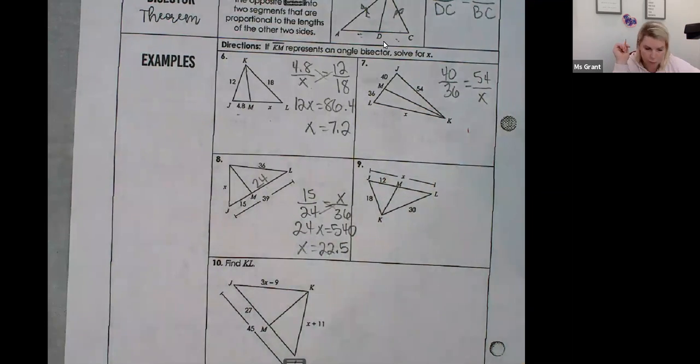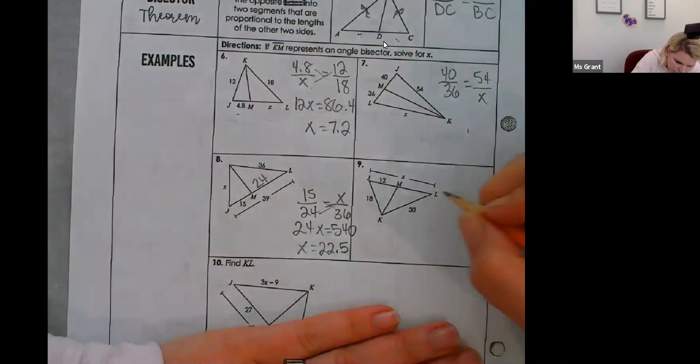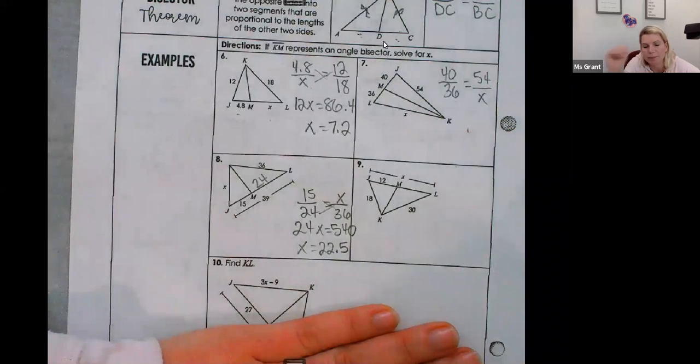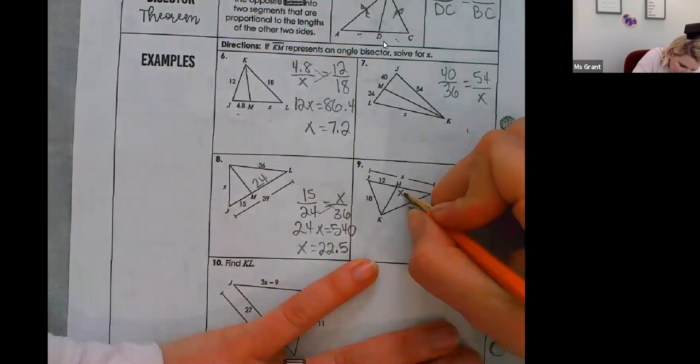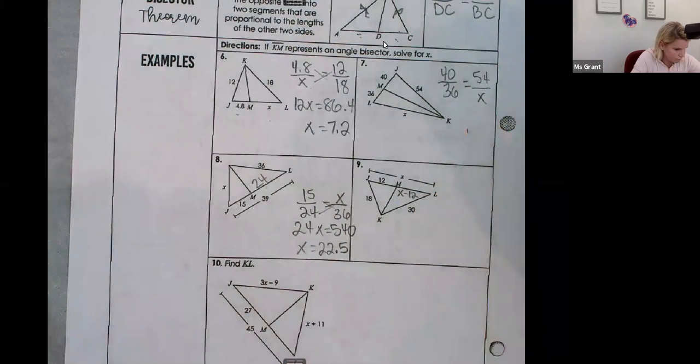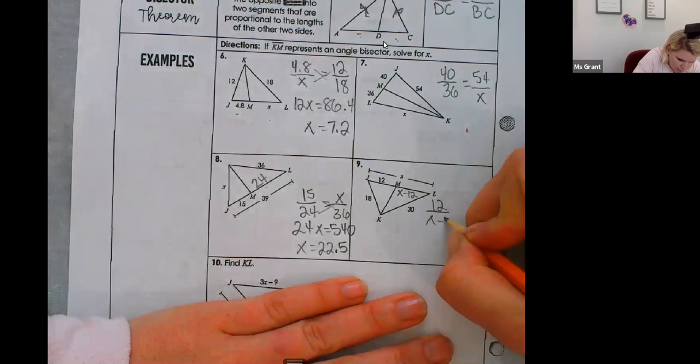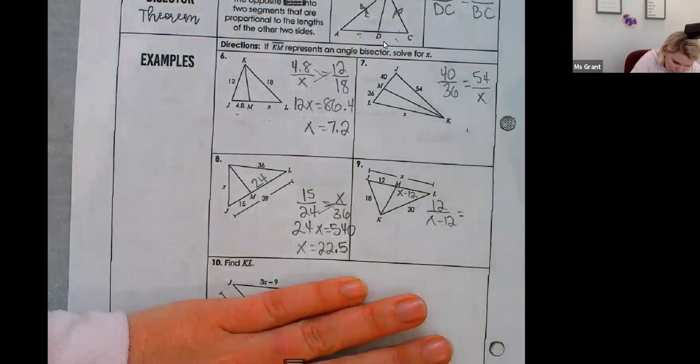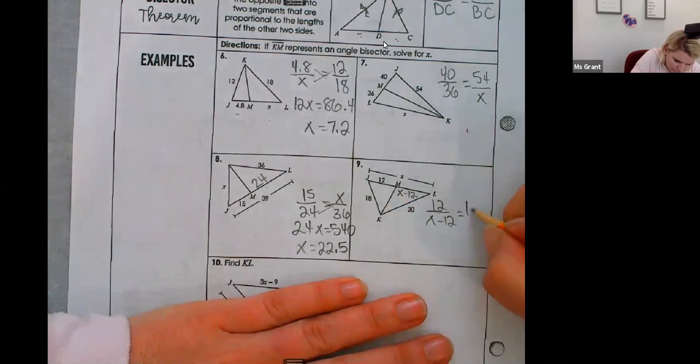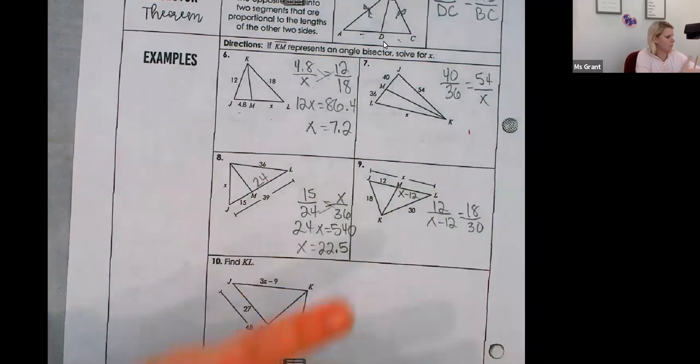Let me set up 9 for you. Here we go. Well, if the whole bottom is X, this is X minus 12. 12 over X minus 12 equals 18 over 30. Cool.